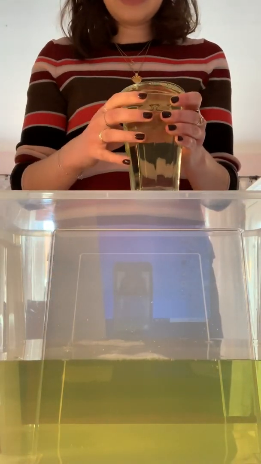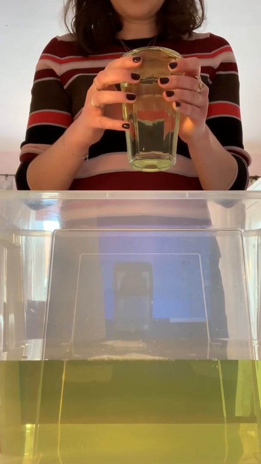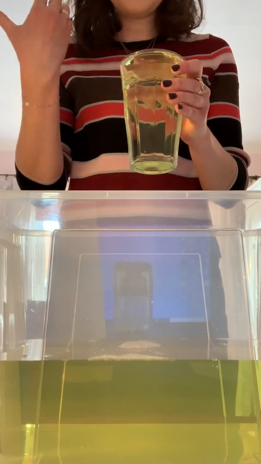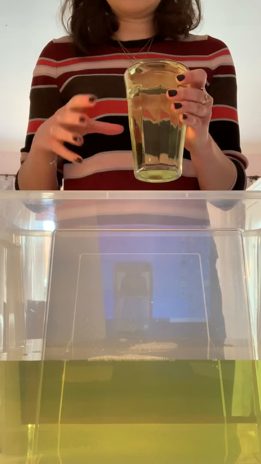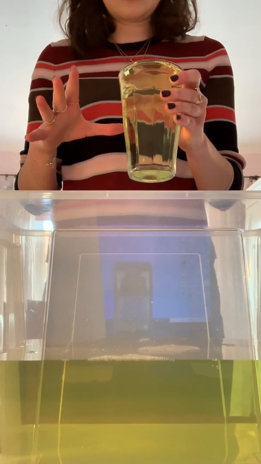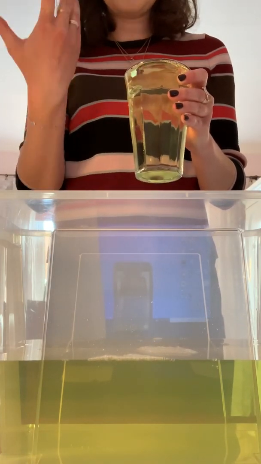So for this container we use the word full. Now we can use a full sentence, that's even better when we're thinking about how to explain things. So you say, the container is full.